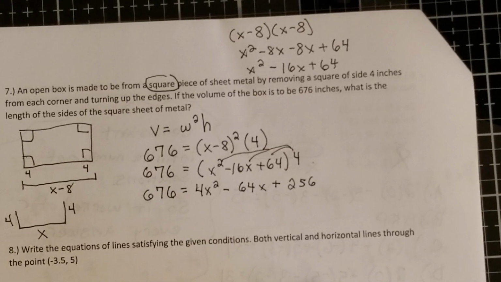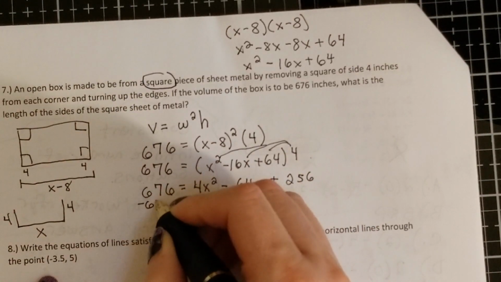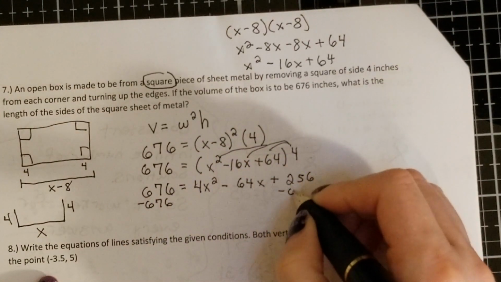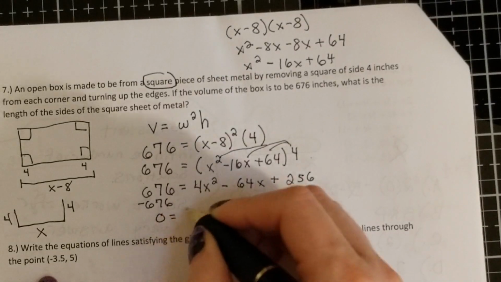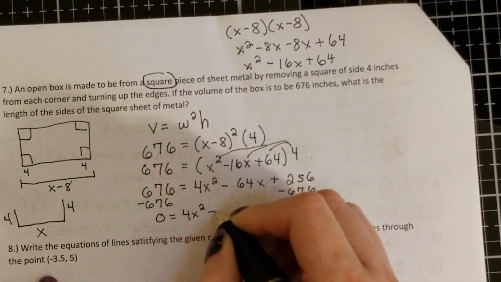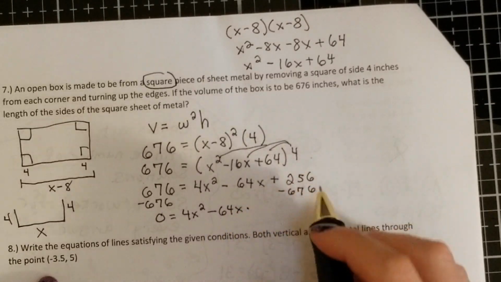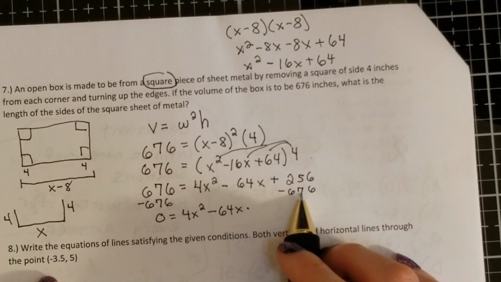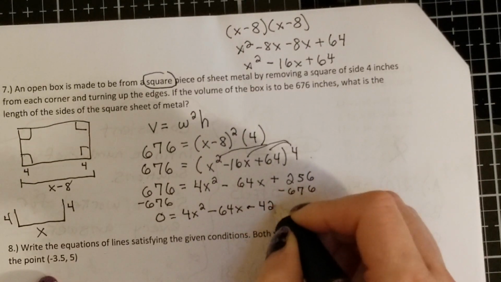I would stick to either factoring or the quadratic formula since that's the easiest way to go. So we'll minus 676 on both sides, so we get 0 equals 4x squared minus 64x, and then 256 minus 676 is negative 420.